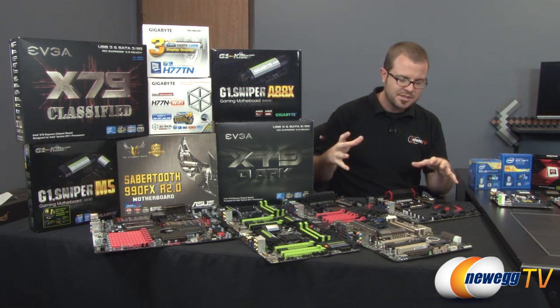Now, again, this kind of goes a little bit more towards personal preference, because when you're comparing different motherboards, say you're looking at a specific price point, you can look at all the different bells and whistles that motherboard manufacturer might have added on.